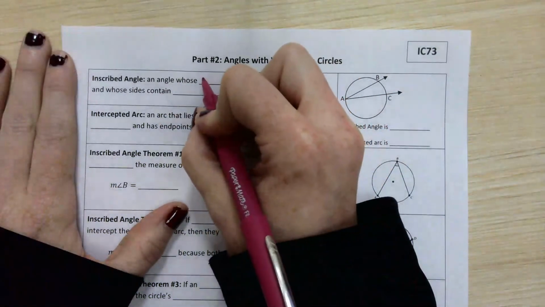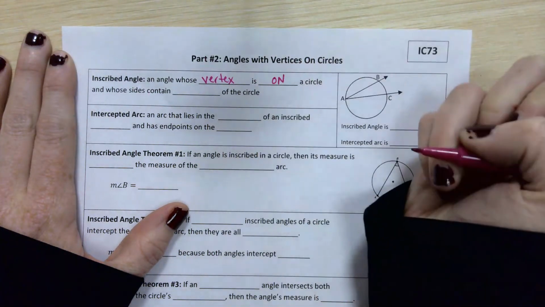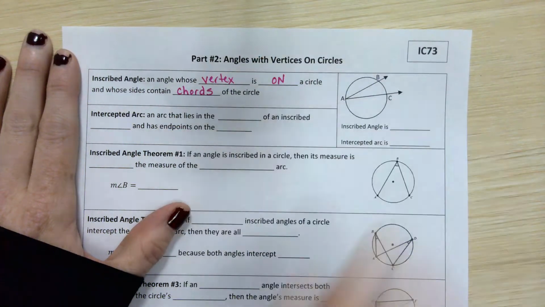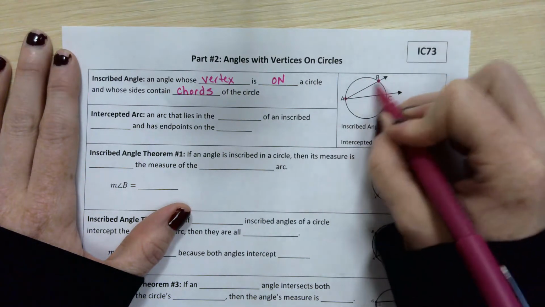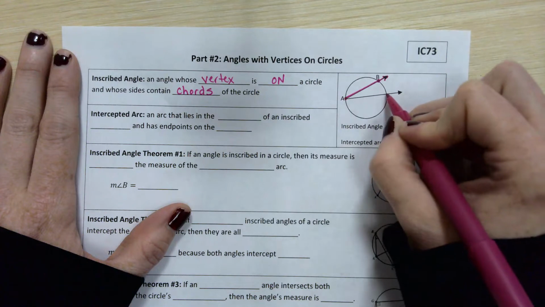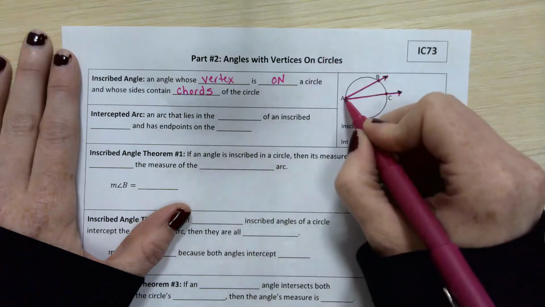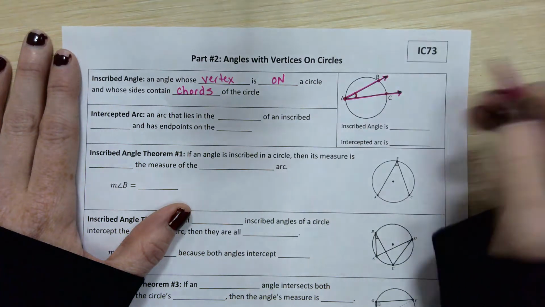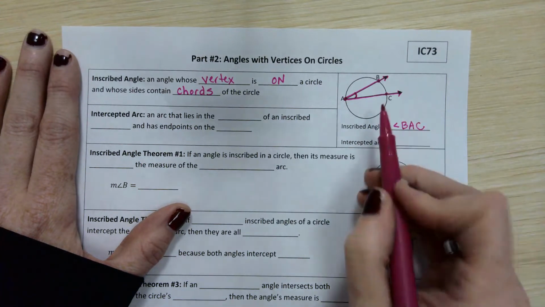So that is an angle whose vertex, remember that's the corner of the angle, is on a circle, and the sides of the angle are going to contain chords of the circle. Remember, chords are segments that have both endpoints on the circle. So AB is a chord, and this side of the angle contains that chord. AC is a chord, and this side of the angle contains that chord, and then the vertex, the corner A, is right there on the circumference of the circle. So this angle right here is an example of an inscribed angle, angle BAC, or you could call it angle CAB.